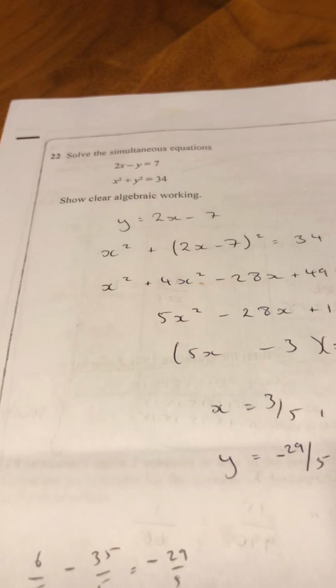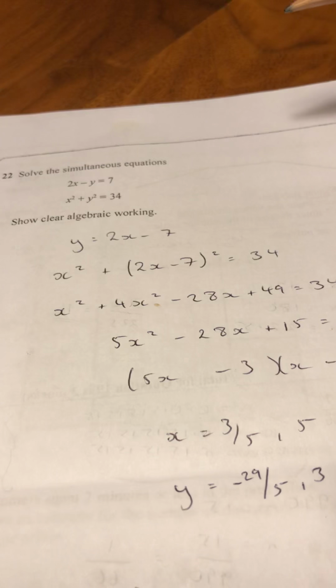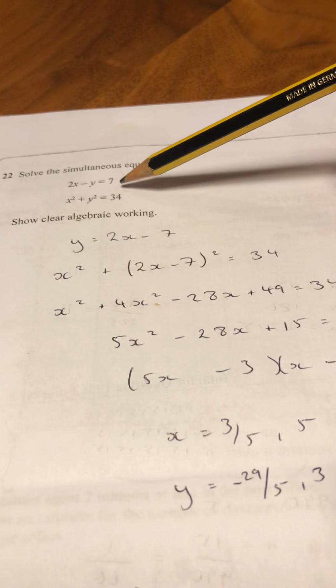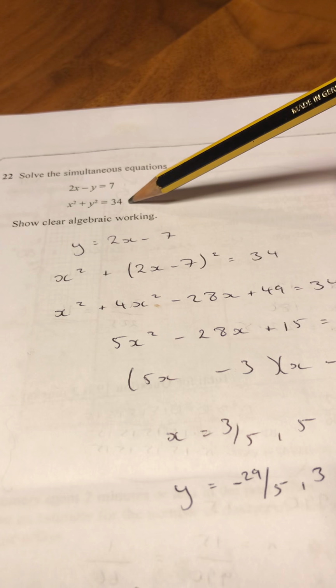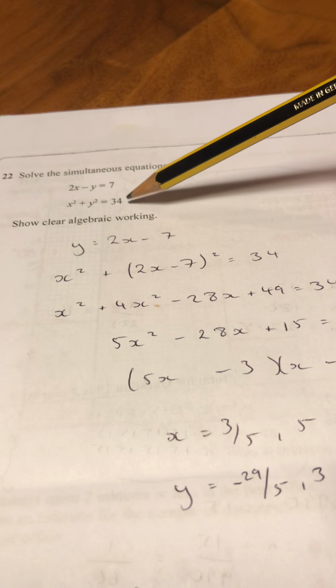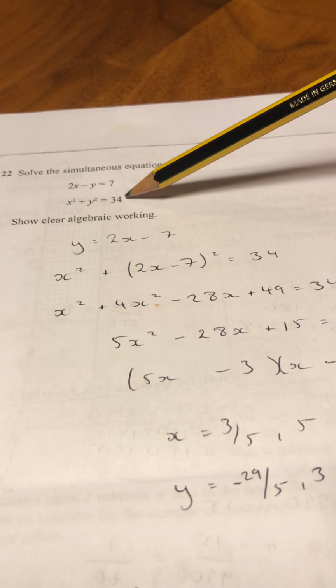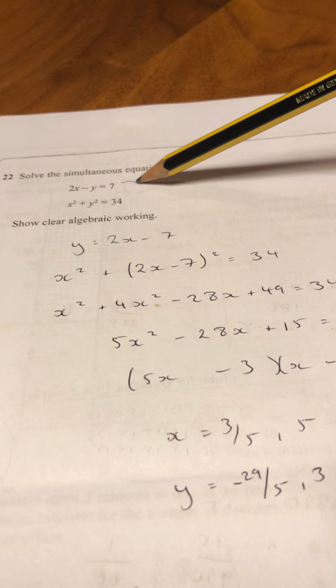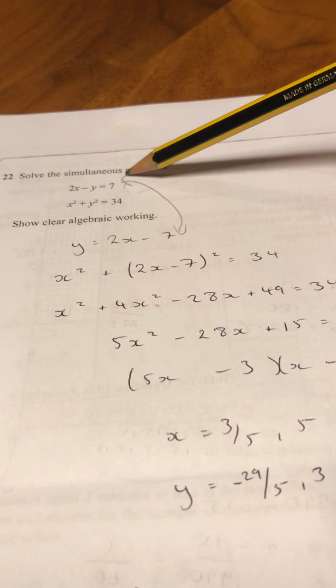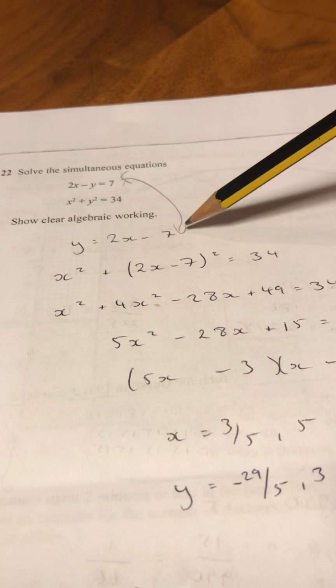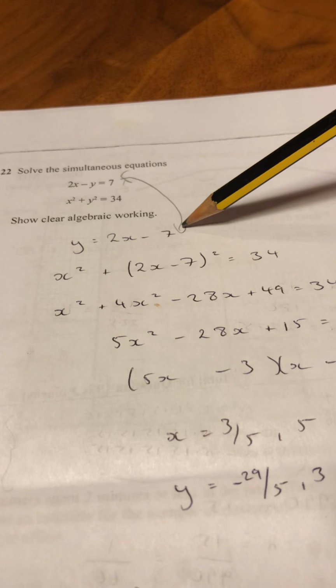And the last question, it's a simultaneous equation, but with a linear, so no x squared in that one, and a quadratic expression. There's my squareds, that makes it a quadratic. If you've got one of each type, you can only do it by substitution. So I rearranged that first linear expression, and you can do this more slowly, but it comes out as y equals 2x plus 7.